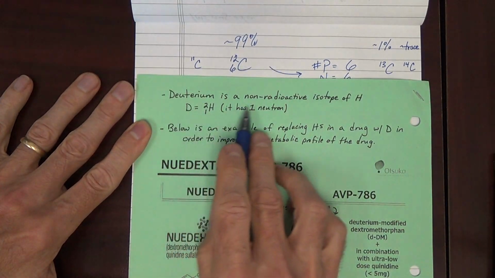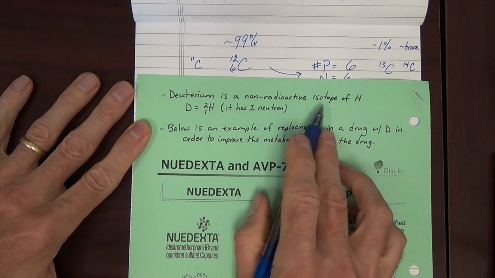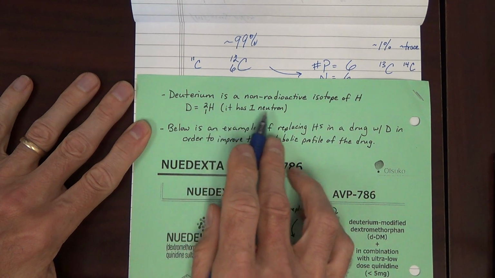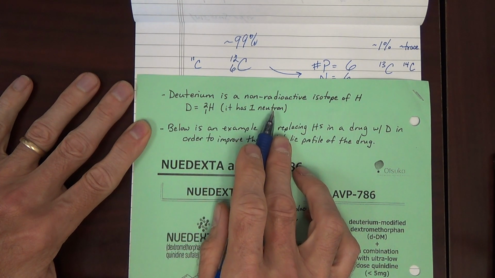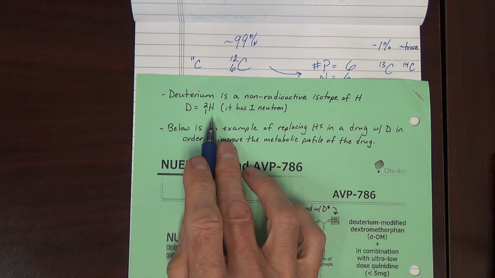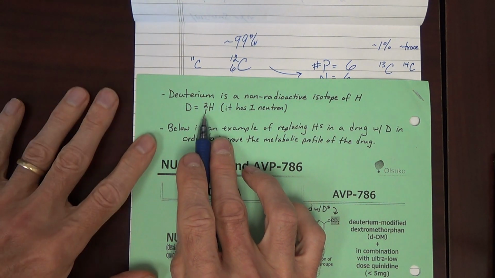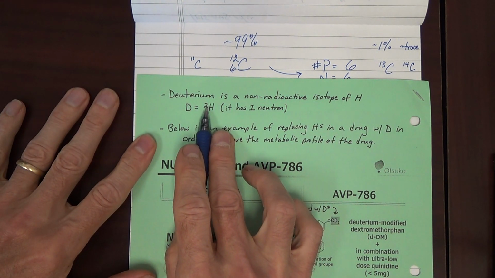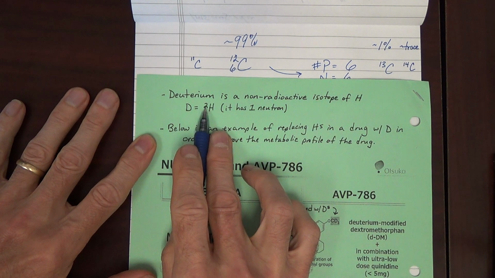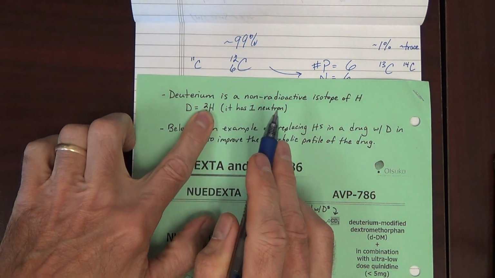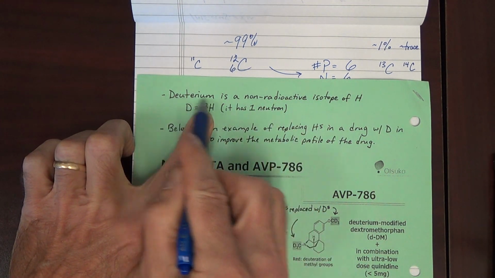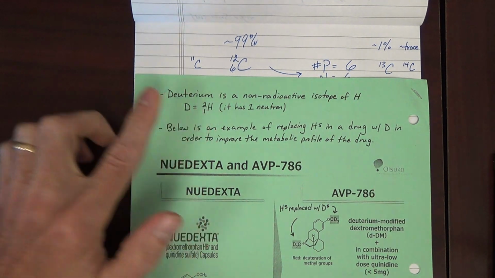Deuterium is a non-radioactive isotope of hydrogen which has 1 neutron. And so while the atomic number is 1, the mass number is actually 2. So it could be called H2, but instead it's called deuterium.